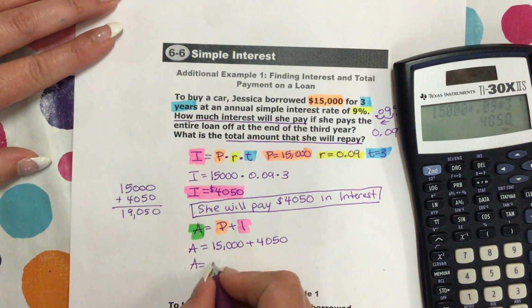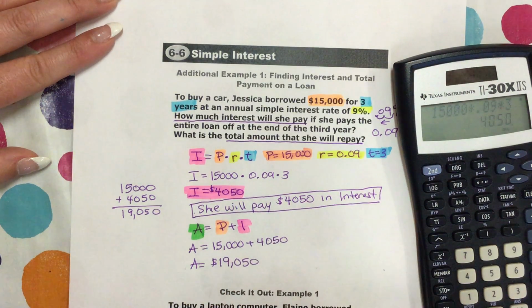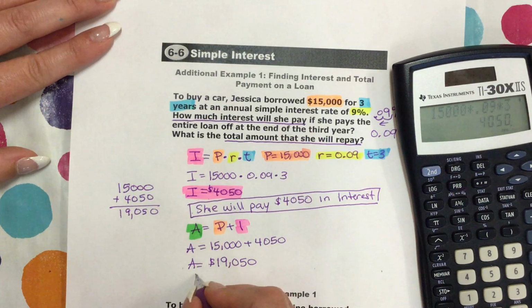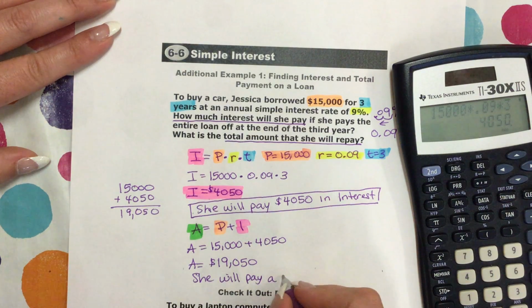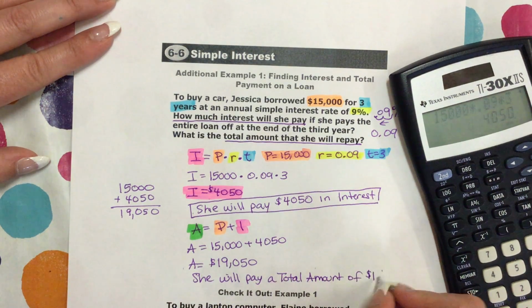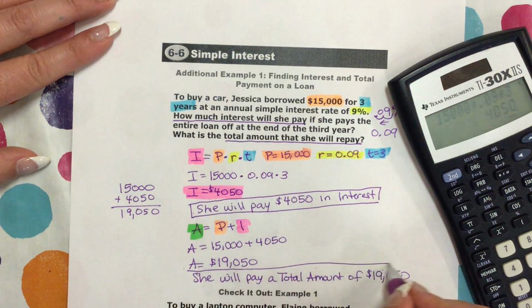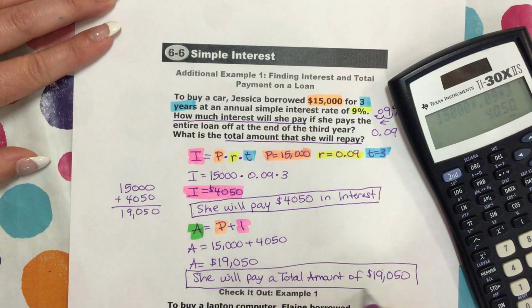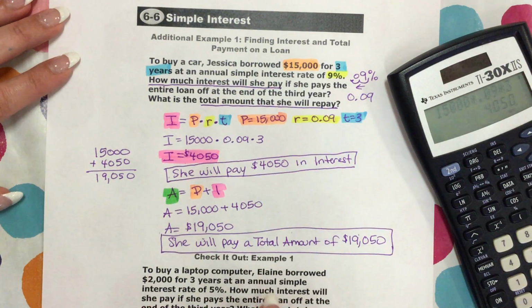The total amount that she is going to have to pay is going to be $19,050. So she will pay a total amount of $19,050. So there you have it. There's your answer. Okay? So now I want you to go ahead and try the check it out.